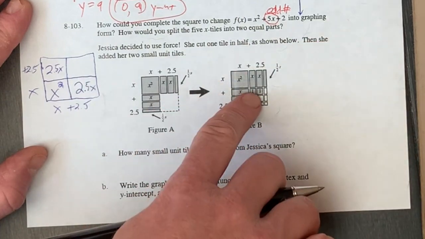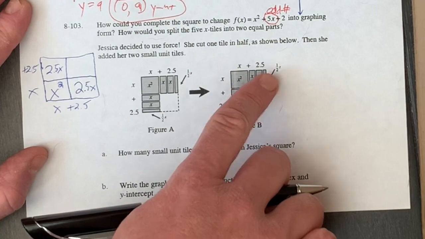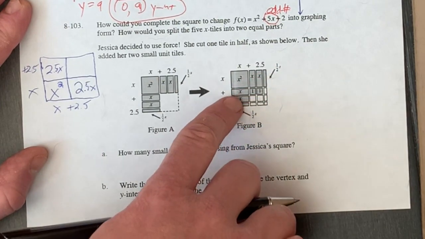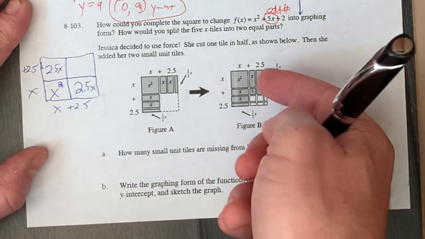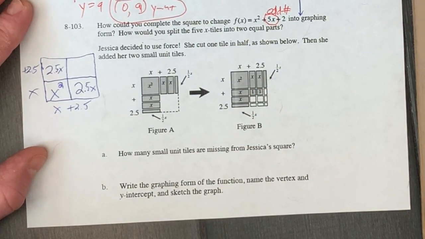So she has 2 1s. So this isn't a perfect square. She's just kind of setting it all up right now. She has her 2.5 x's here, 2.5 x's here. She has 2 1s. She still has a little bit more to fill in for this perfect square.